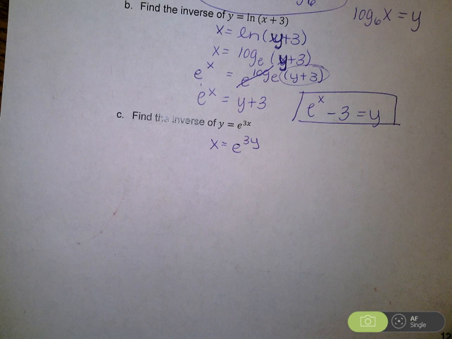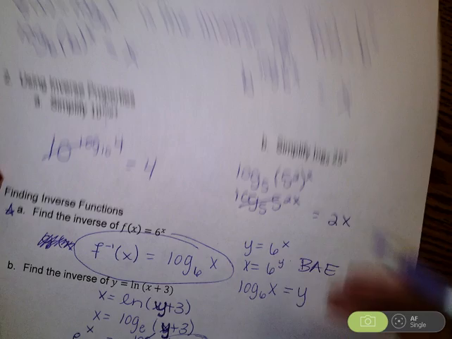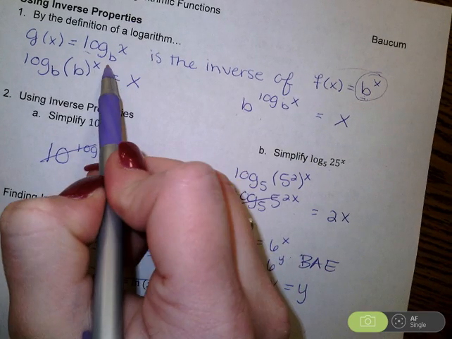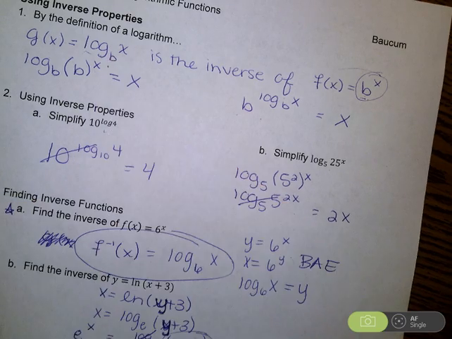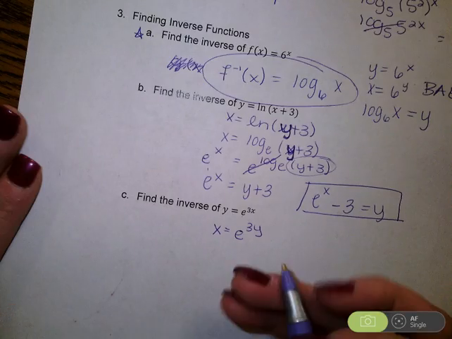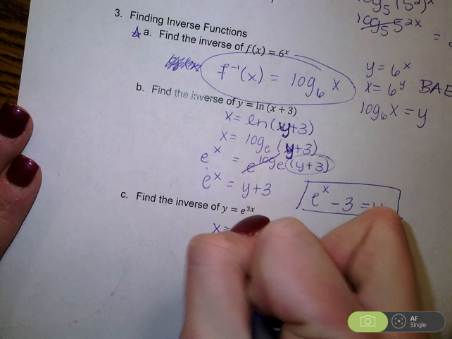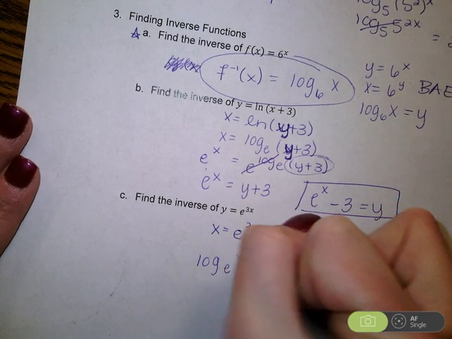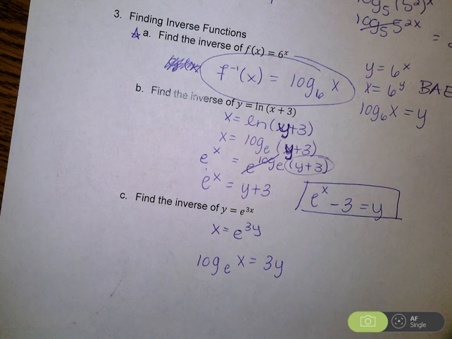There are 2 different routes. Let's take the easy way first. Do you remember how I told you up here that this right here was the inverse of that? Well, you can just go through and say, okay, that's great. The log base e of x is equal to 3y. That's just using that rule that I used up top.